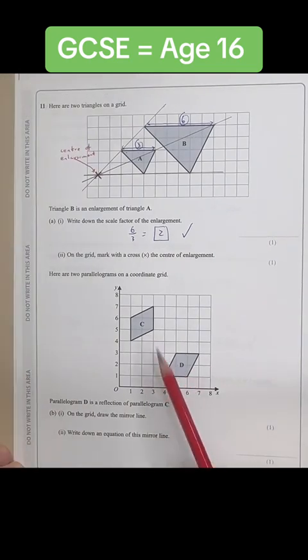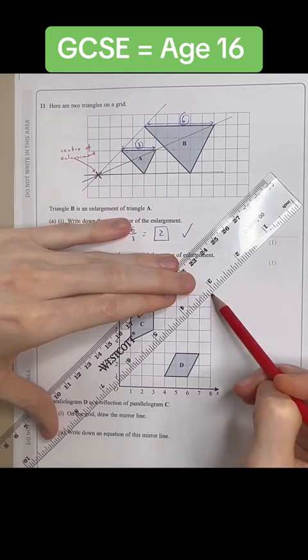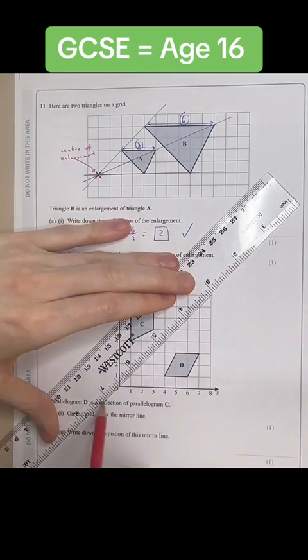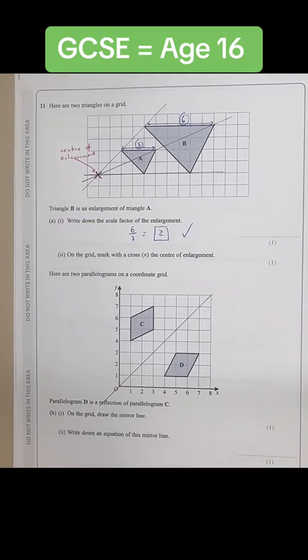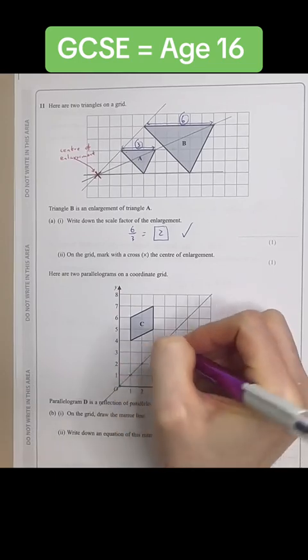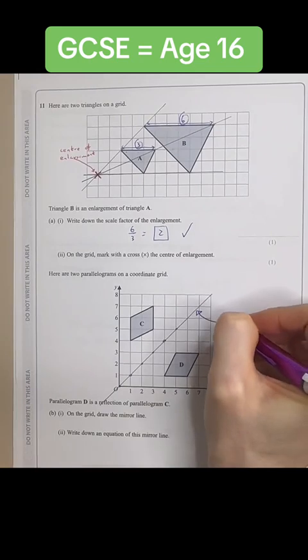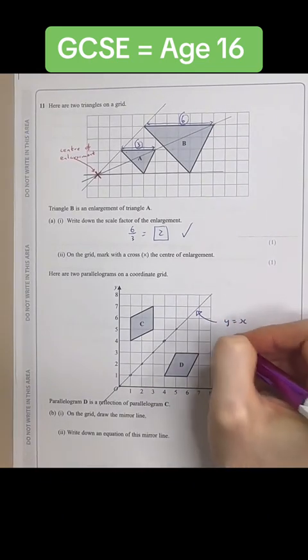Parallelogram D is a reflection of parallelogram C. On the grid, draw the mirror line. We can see the mirror line is our diagonal. Write down the equation of this mirror line. We're looking at our mirror line. It passes through 0, 0, 1, 1, 2, 2, 3, 3, 4, 4, 5, etc. Hence, that line is what we call y equals x.